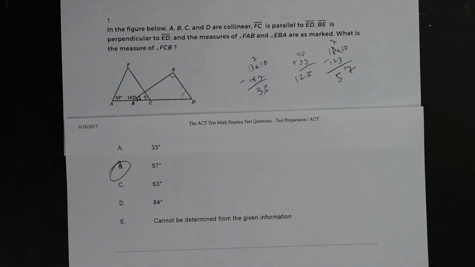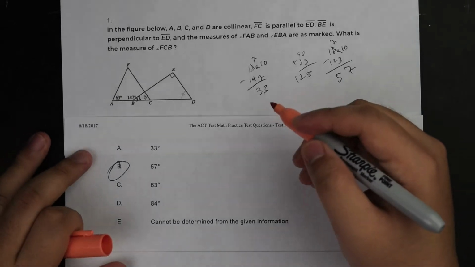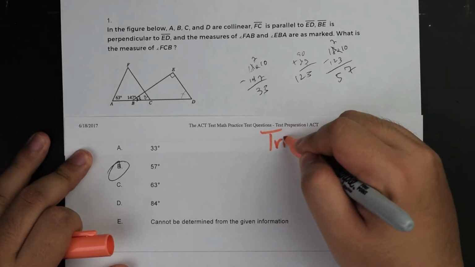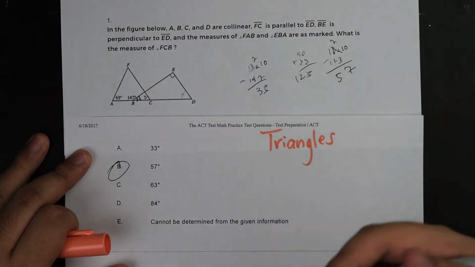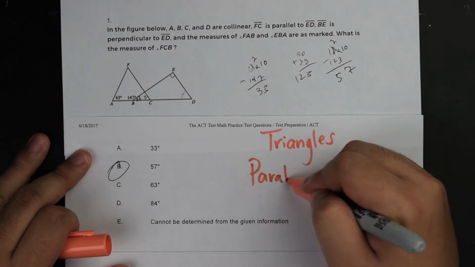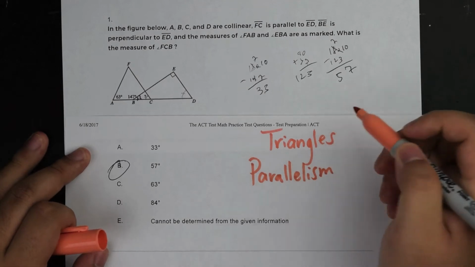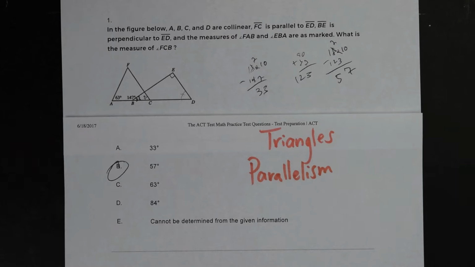So for this particular question, the important thing you need to be able to do is to understand two different concepts that really stick out to me. It's understanding the property of triangles in general, and also being familiar with how to go about finding angles, like the properties of parallelism. Some terms might come out, you might have heard of them before, like alternate interior angles, same side interior, same side exterior, corresponding angles. That sort of property will be very useful for you to understand for this particular question.